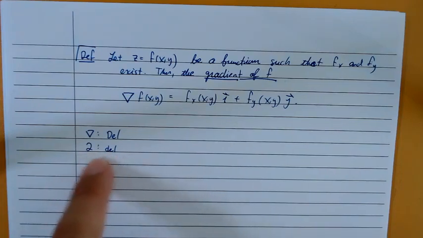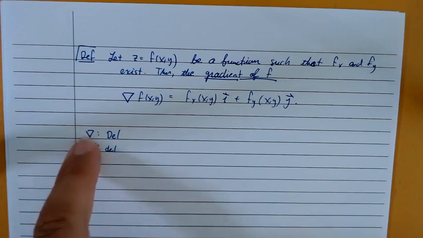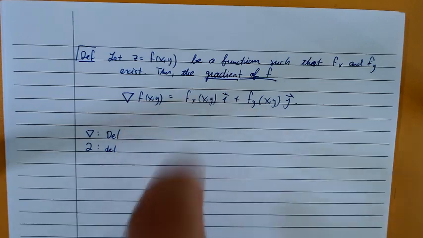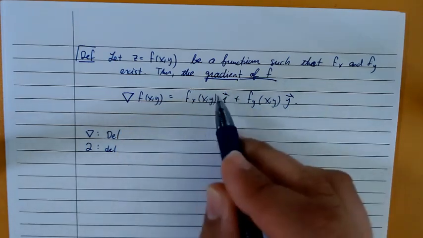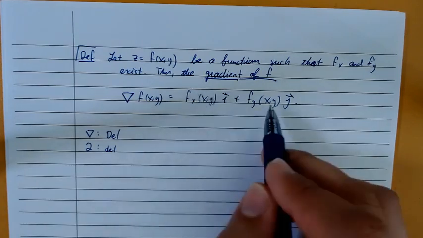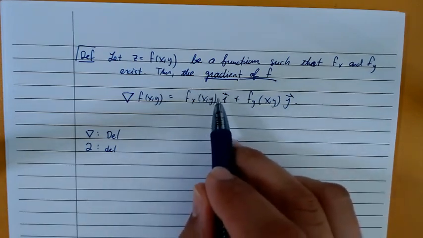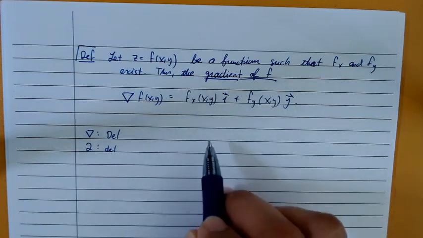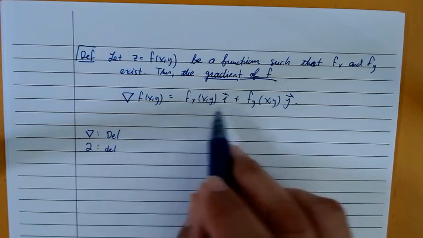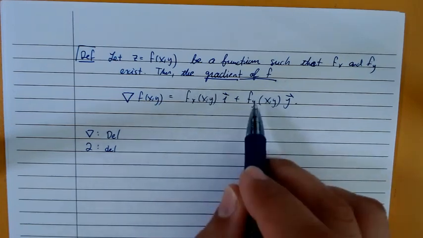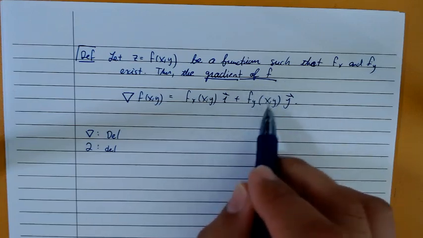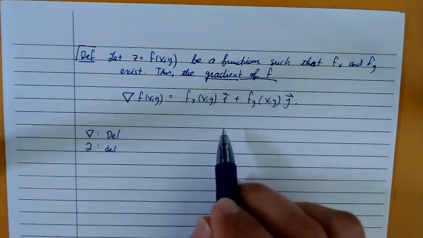Del represented the partial derivative, right? Del x, del y, del z. Here, the gradient is directly related to the partials. In fact, it is a vector. Notice, that's a vector. It's got two components here, and each of its components is one of the partial derivatives. So you take the first partial with respect to x, that's the x component of this vector. This is the partial derivative with respect to y, so it's the y component of this vector.